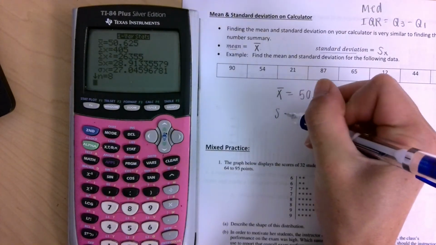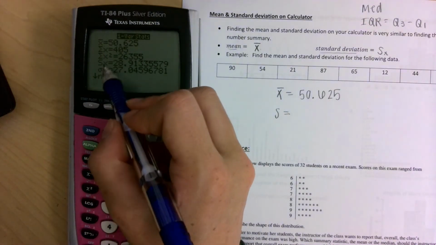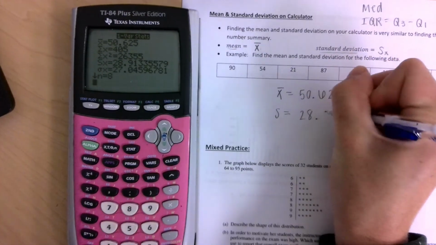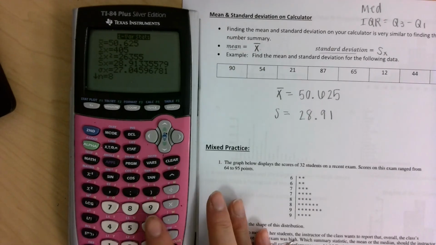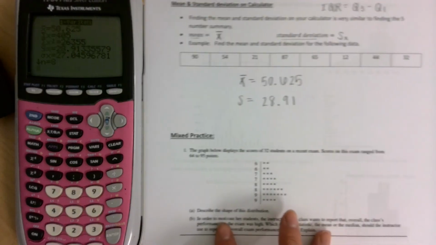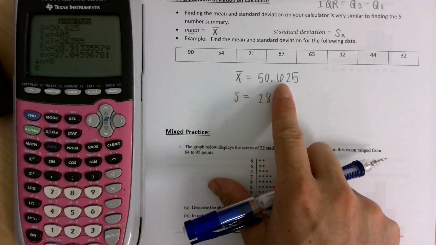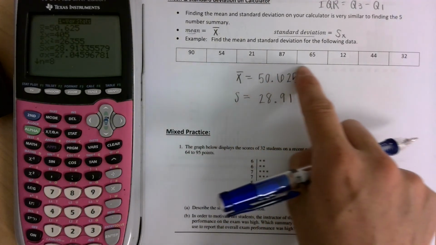For standard deviation, we're looking for Sx. So Sx is right here. It gives me 28.91. So what this means is that the average for this data was roughly 50.6. So let's say, I don't know what this data is representing.